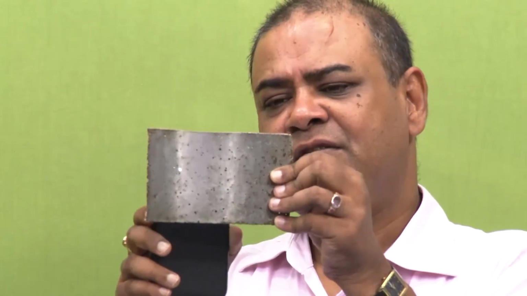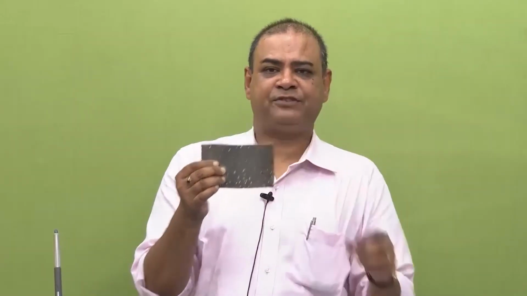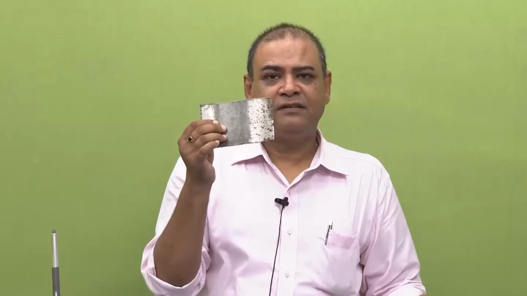And these small holes we have not formed. In the beginning it was a flat plate without any small gaps or holes. These holes have formed after use of this plate as an electrode in the electrolyte, which contains NaCl and FeCl3.